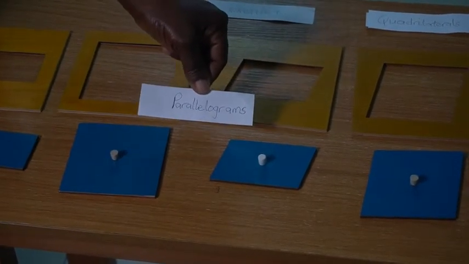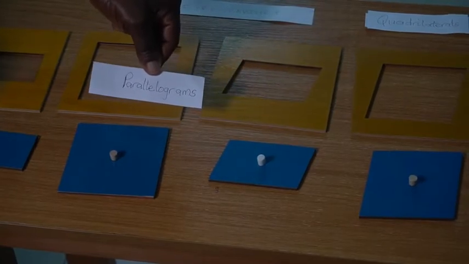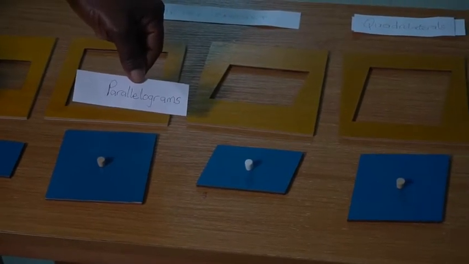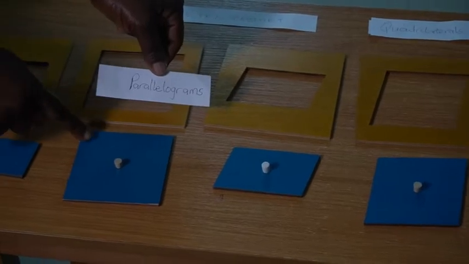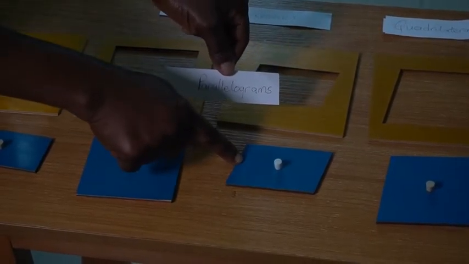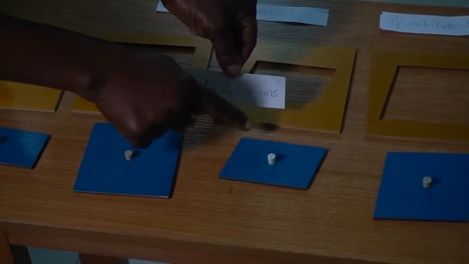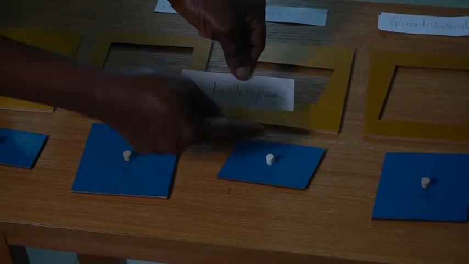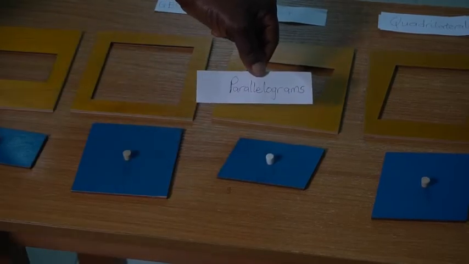The rectangle is a parallelogram. The square is a parallelogram. And this is a parallelogram, because you can see two pairs of lines running side by side.